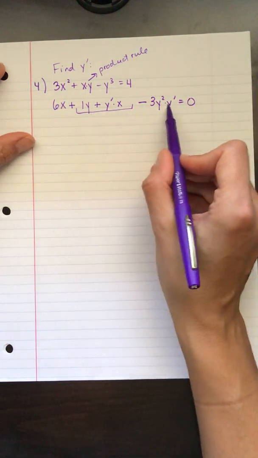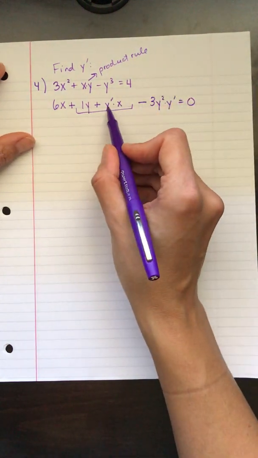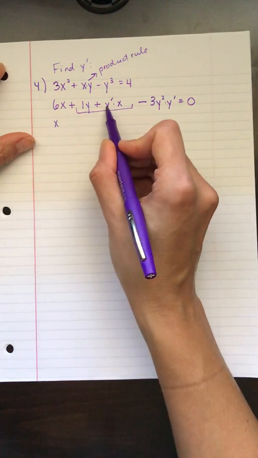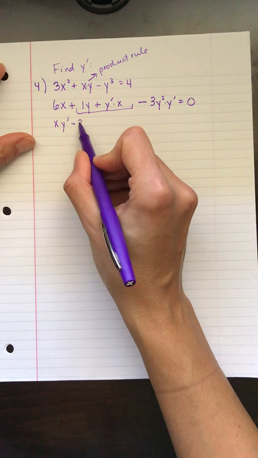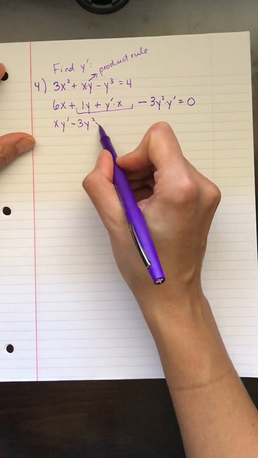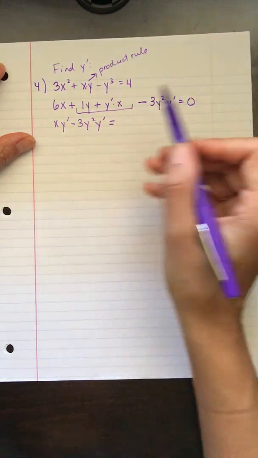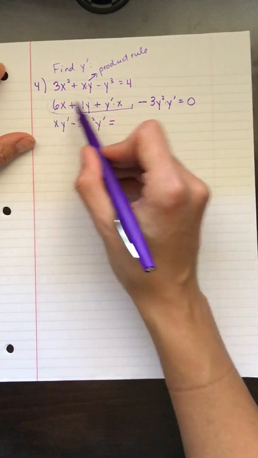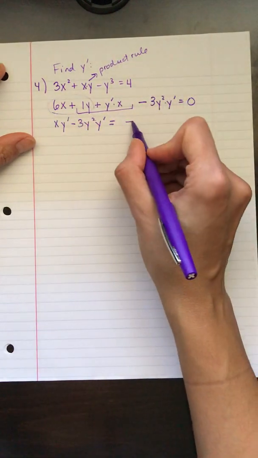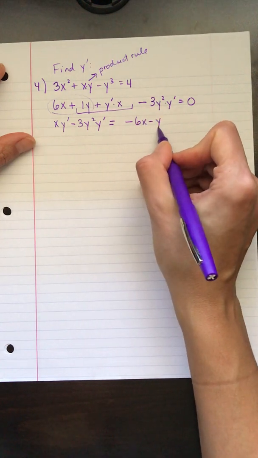Okay, gather up everything with a y prime together. So x y prime, I've got minus 3y squared y prime, it's on the same side of the equal sign, so I just leave it there. I'm going to move these two to that side, so minus 6x minus 1y.